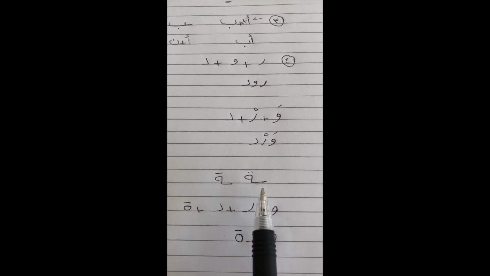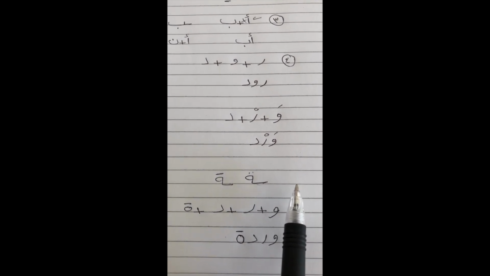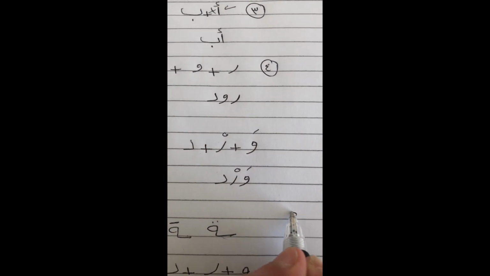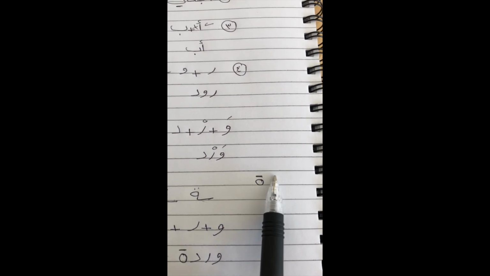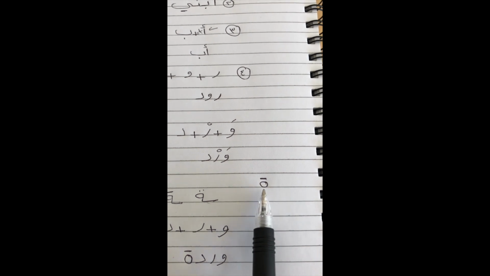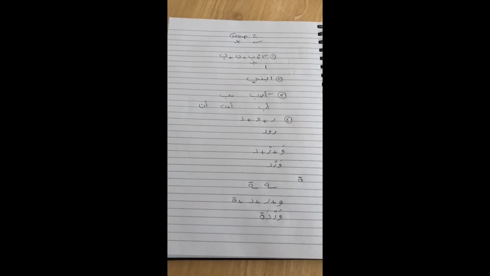All other letters have four shapes, but ta marbuta has two shapes only. One with the hand to join normal connecting letters that precede ta marbuta, or a circle shape with no hands at all, to stand all by itself in case we have a non-connecting letter coming before the ta marbuta. So, this is an example: warda, which means one flower. This is the end of the second video of joining letters in Arabic.